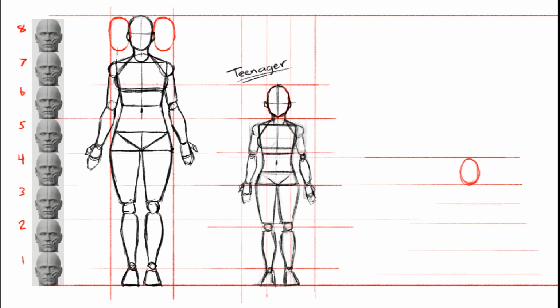The first shape, just like before, we're going to draw the bottom of this rib cage. That's going to fall just about right here. Okay, we're bringing in our shoulders, so we're just going to bring in this square shape quite a bit, like so.